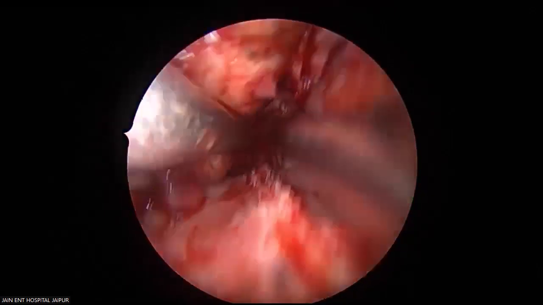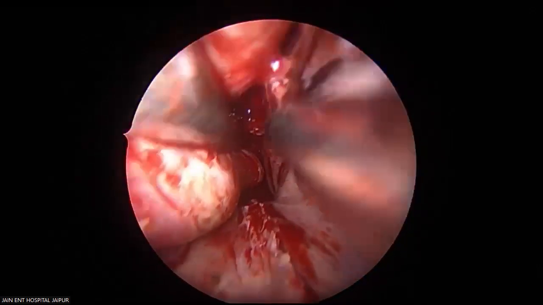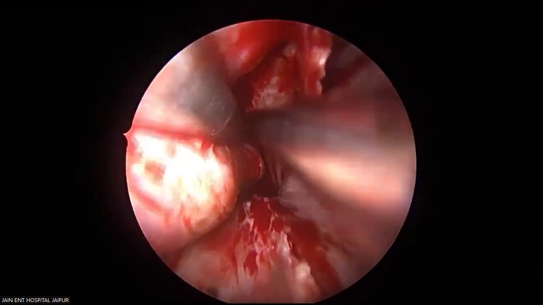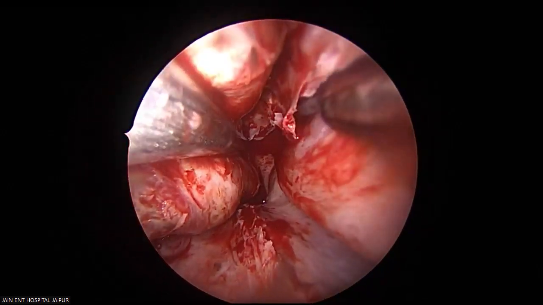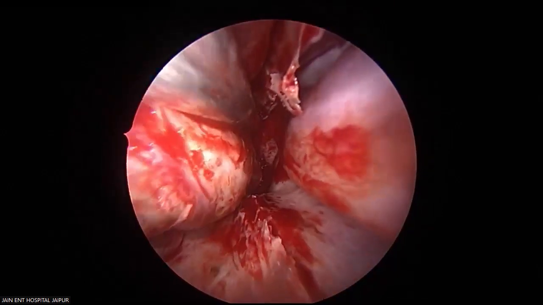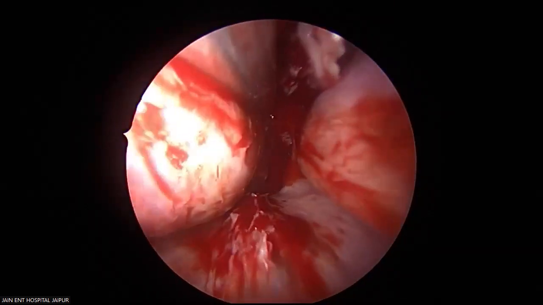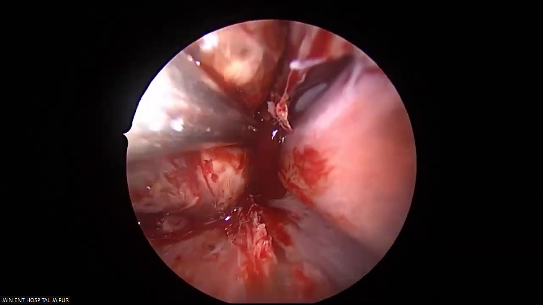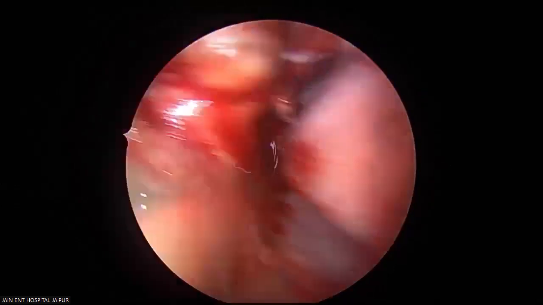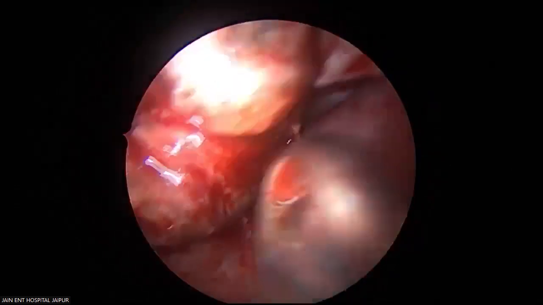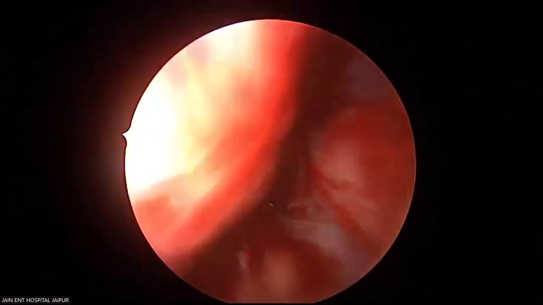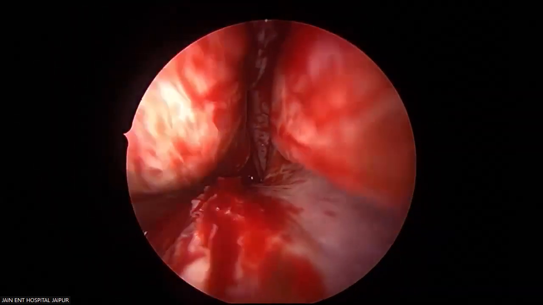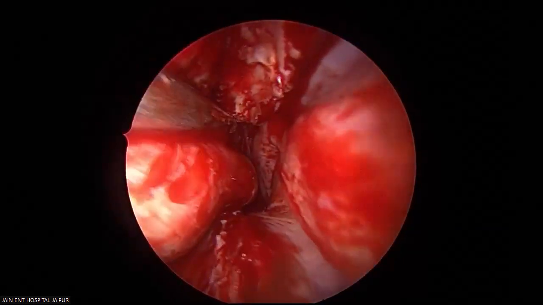Can you see I am in the nasopharynx? Yes. These medial attachments invite the blood supply from the opposite side very often. See this? Pharynx very clear.